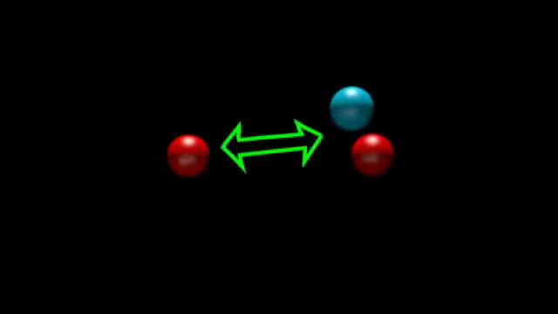Normally the nuclei of the atoms don't want to get close together. The protons repel each other. But the sun's gravity is strong enough to overcome that, and when two atoms get close enough together, they merge, or fuse, to become a new atom. And that's where the term fusion comes from. So how does this produce energy?